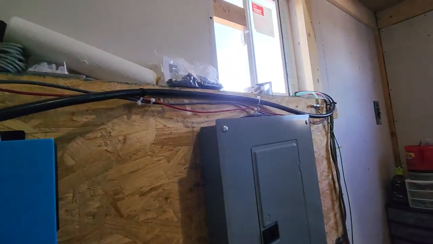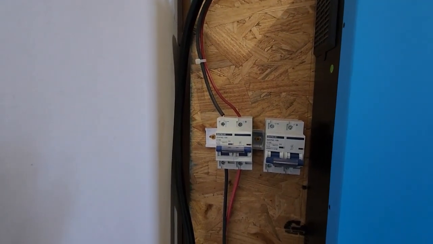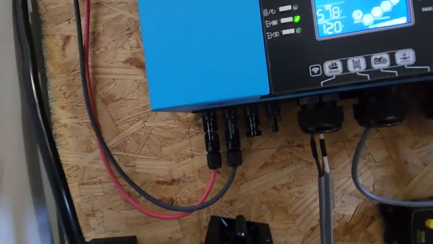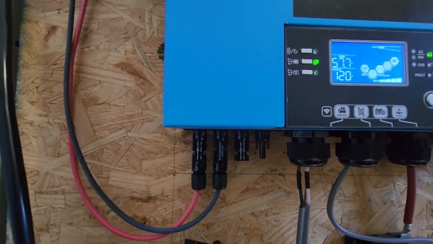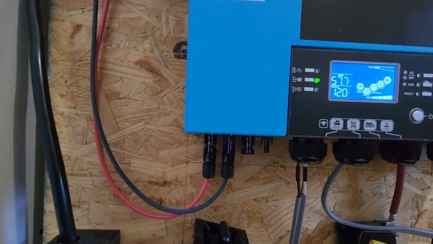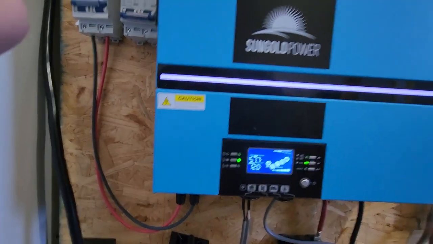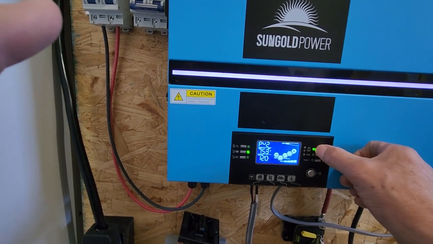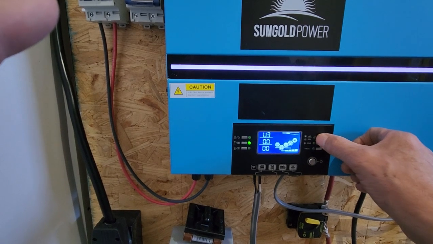So my solar panel wires come in here from that little box. They come down to this breaker here, and then they feed into one of my solar inputs. This has the ability to run 2 strings, so I could run another 4,000 watts of solar panels into this panel. So I'll be good. I mean, right now, this thing at full sunshine is only producing. Let's get to my P2.